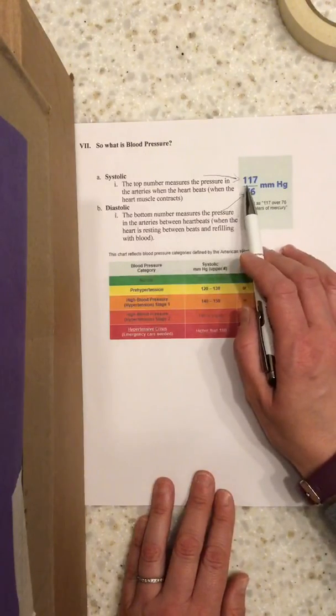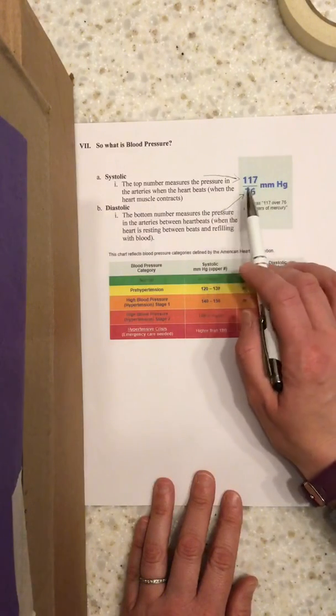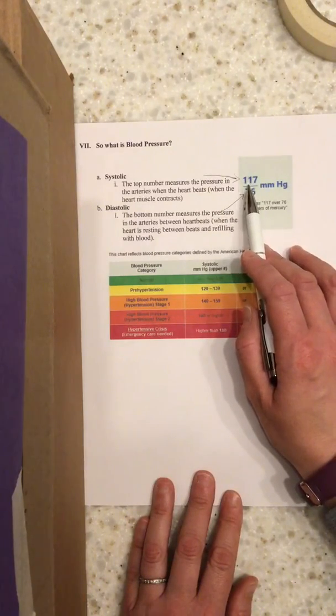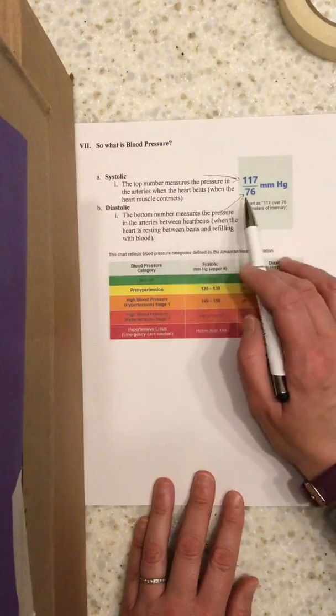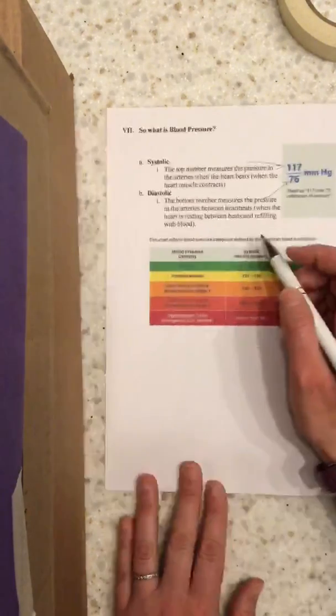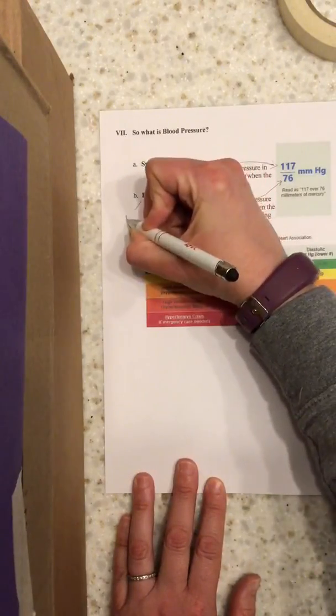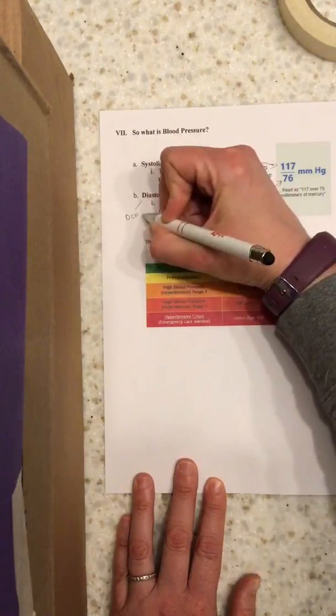And so since it's putting more pressure on your arteries because the blood is moving, it is actually going to be a higher number. And then the denominator is the diastolic number. So what I do is I remember diastolic, denominator. They kind of both have D's, so it might be easier to remember.